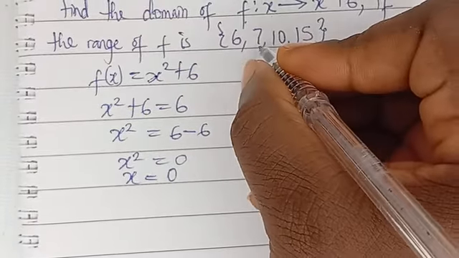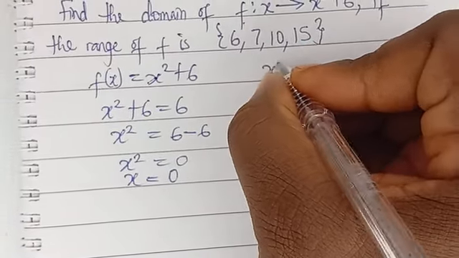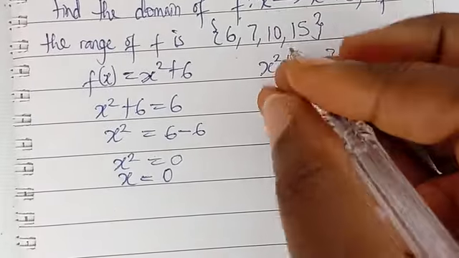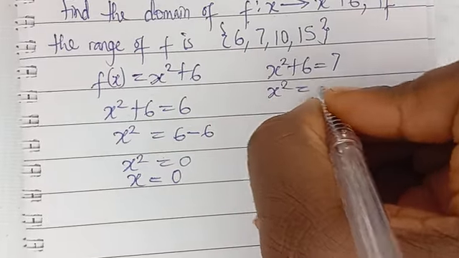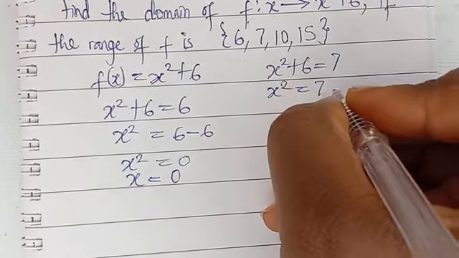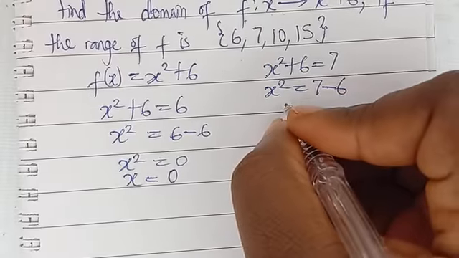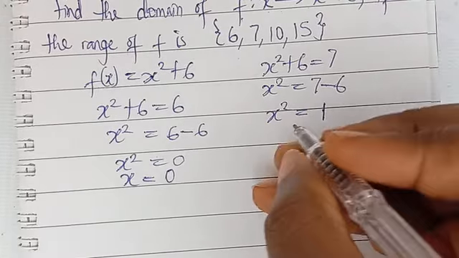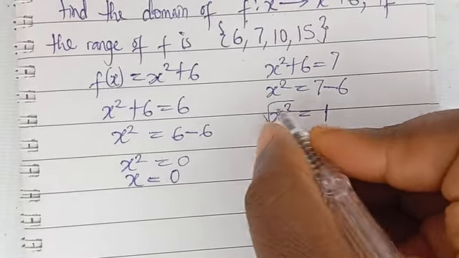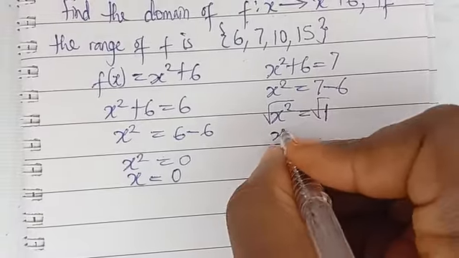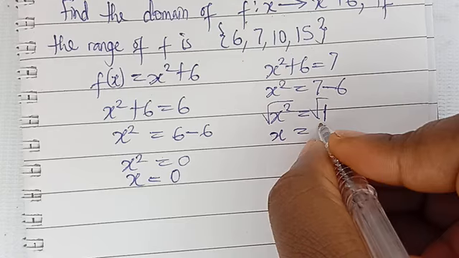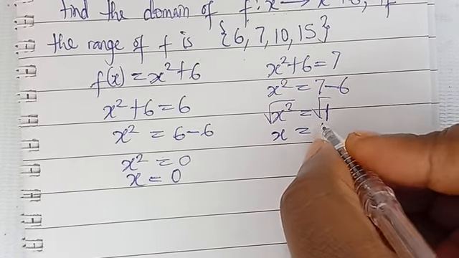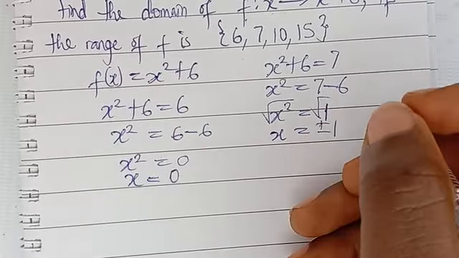Then we also have 7, right? We have that x squared plus 6 is equal to 7. What must happen for this to be true? We have that x squared is equal to 7, then 6 crosses over to be minus 6. So x squared is equal to 7 minus 6, which is 1. Therefore, we take the square root of both sides. The square root of x squared is x, and the square root of 1 is plus or minus 1. Okay, plus or minus 1.